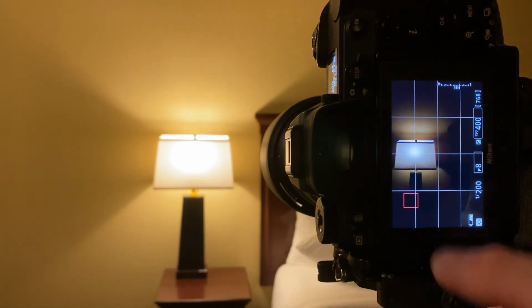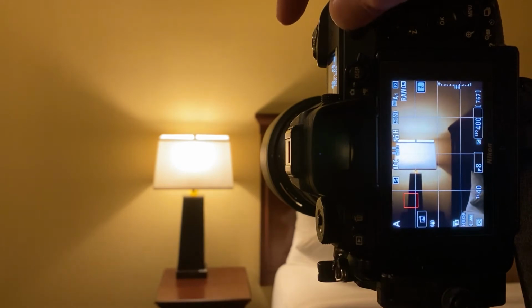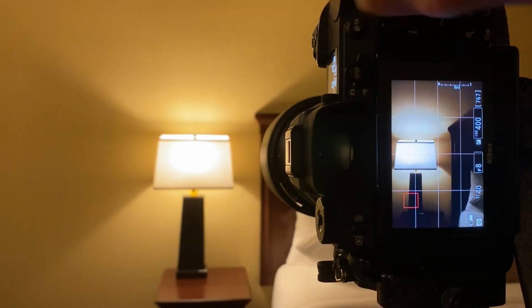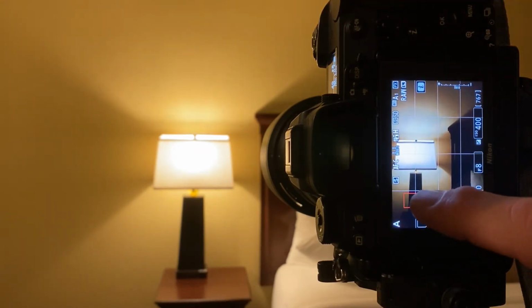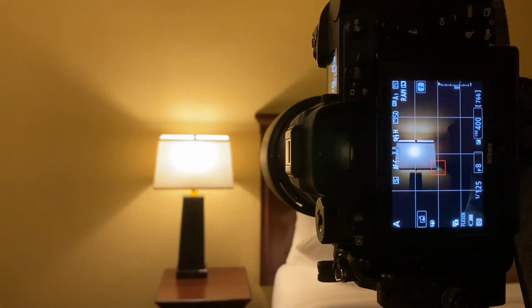If I move the exposure down to the bottom here, let it focus down there, it's going to have a hard time because it's darker. You'll see the exposure gets lighter. If I go back up to the light here, right?